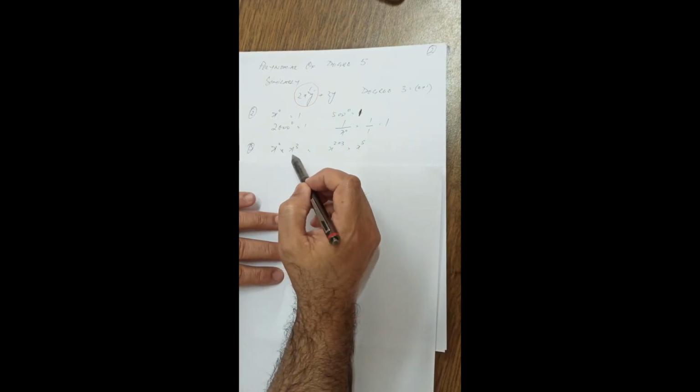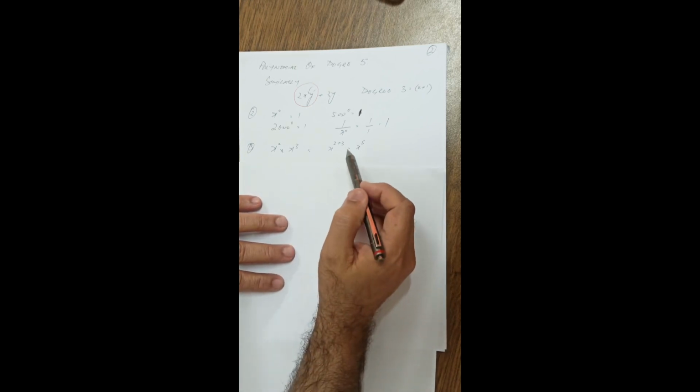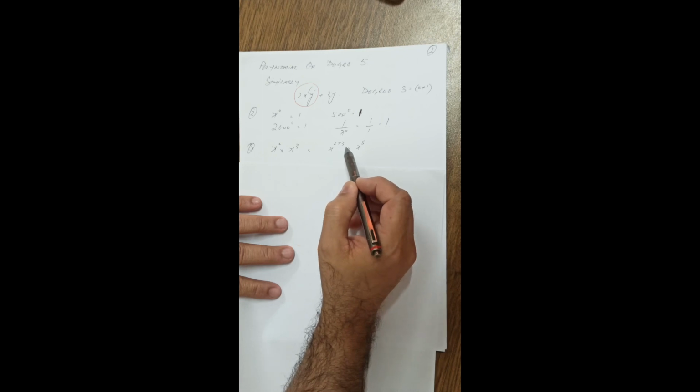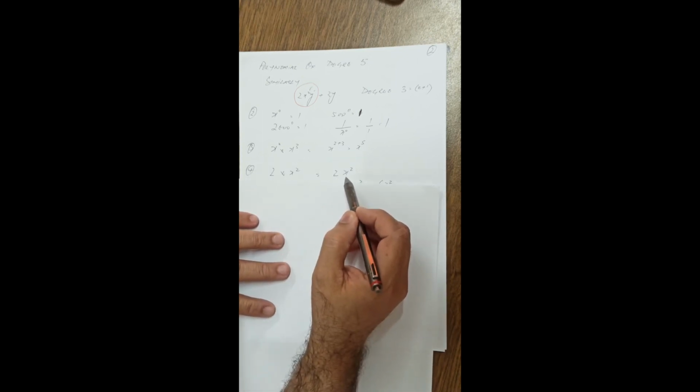If you have the same base and it is going to multiply, remember the power is going to be added, like this way. We can write 2 plus 3 equal to 5. If the base is different, then it will be just simply multiplied.